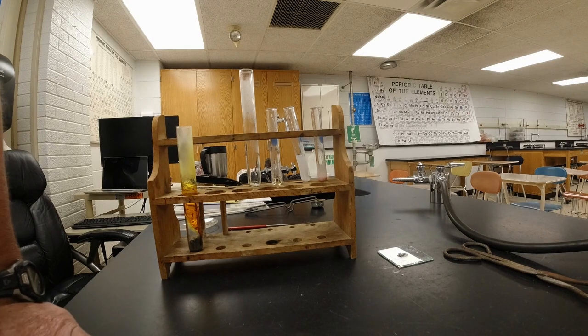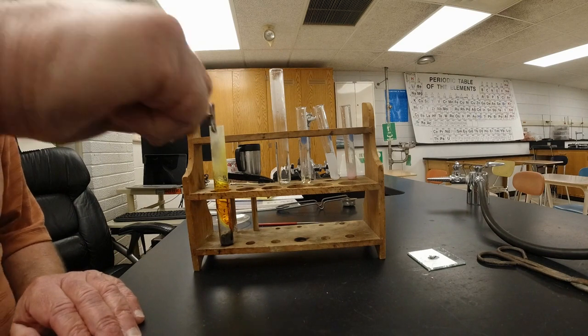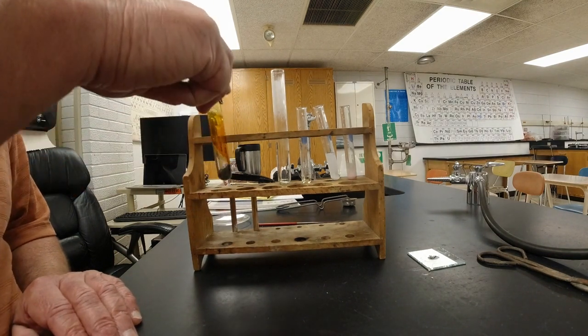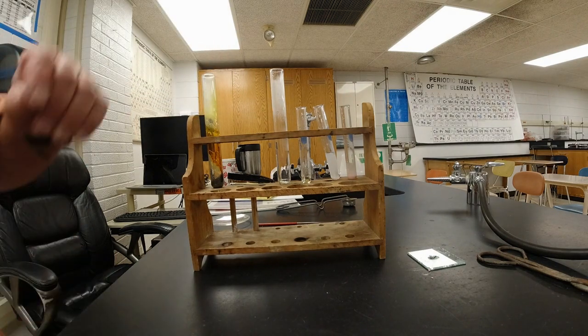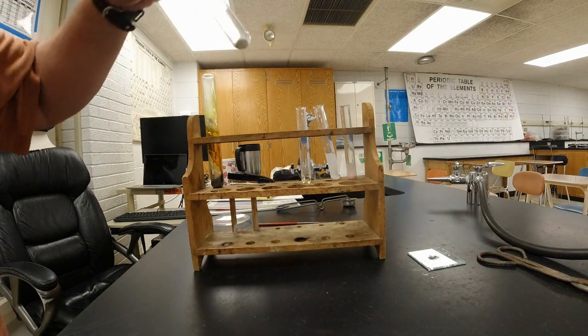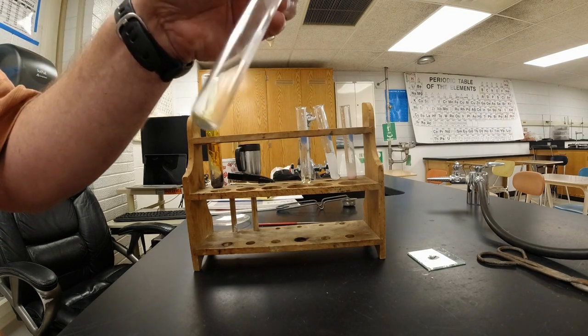Now, that test tube needs to cool off a little bit before we do anything more with it. As a matter of fact, it's pretty hot. It scorched the wooden thing on here a little bit, so I'm going to move it up there. Let's go back and look at our copper sulfate. These were those blue crystals, and you can see that it's white in color.